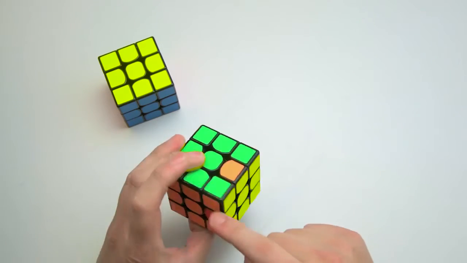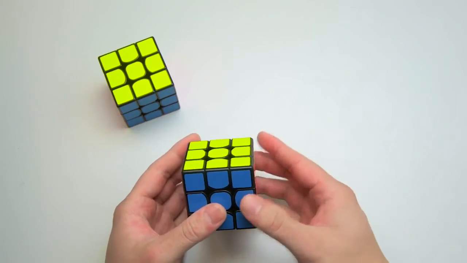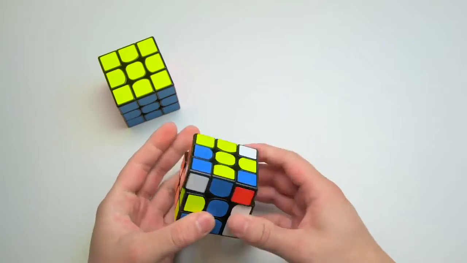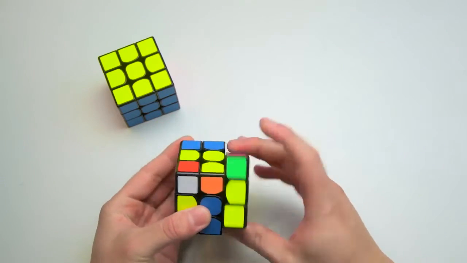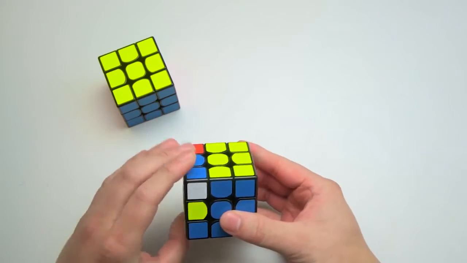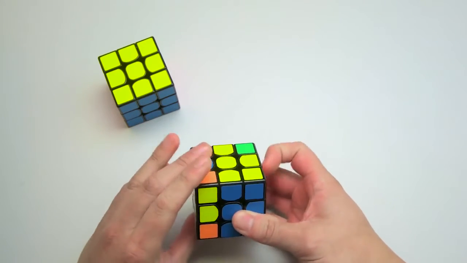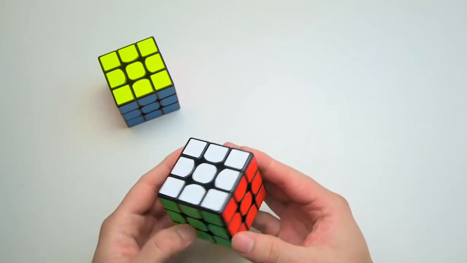And if it's not solved, we can repeat the sequence again and it will be solved. Righty alg, lefty alg, 1, 2, 3, 4, 5, 1, 2, 3, 4, 5, and the cube is solved.